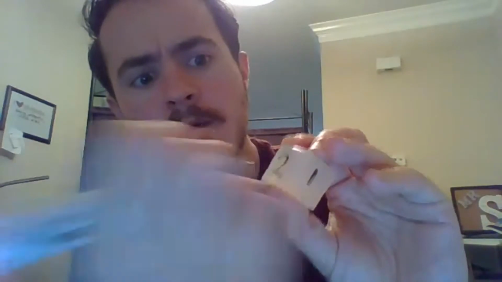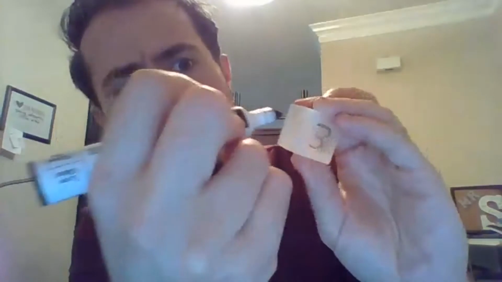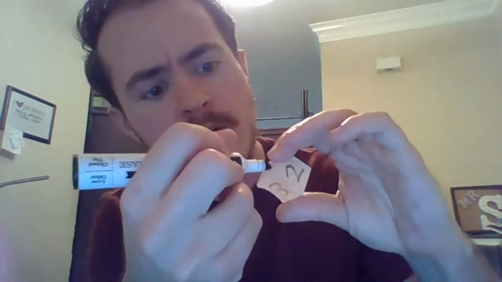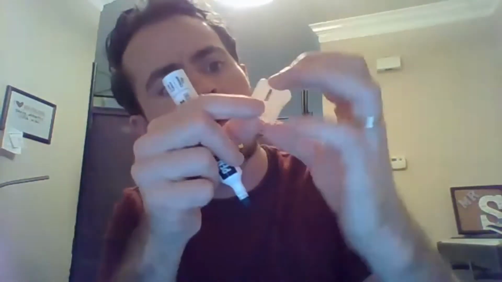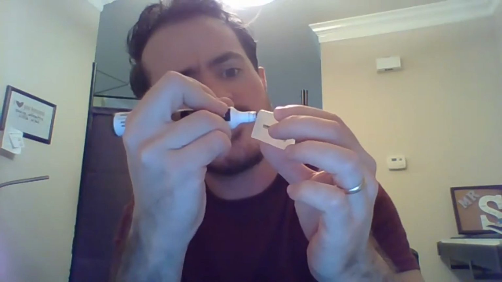Let's count them up. 1, 2, 3, 4, and here's one up on the top I didn't get. 5. Did I miss any? Oh, there's one more. 6. So how many faces does my cube have? It has 6 faces altogether, 6 flat surfaces.